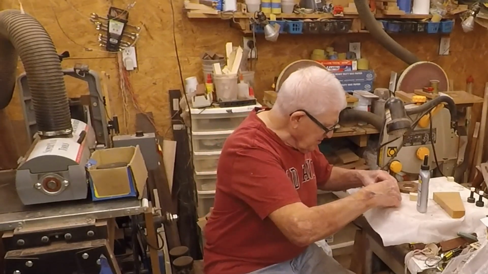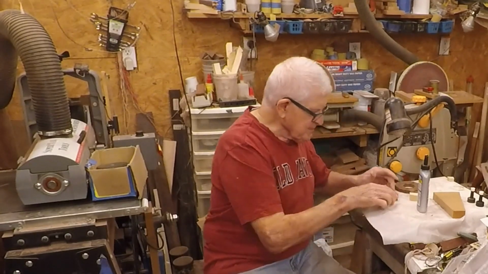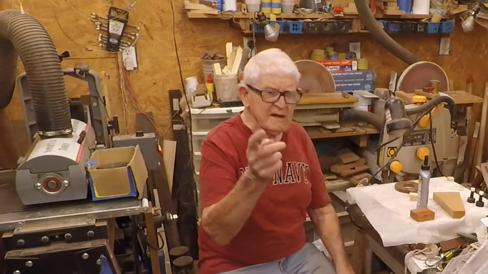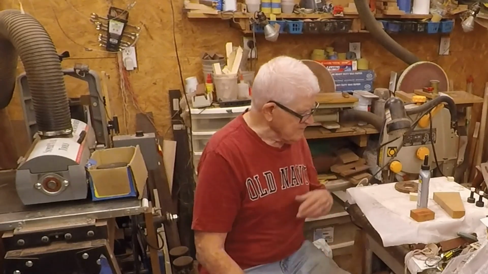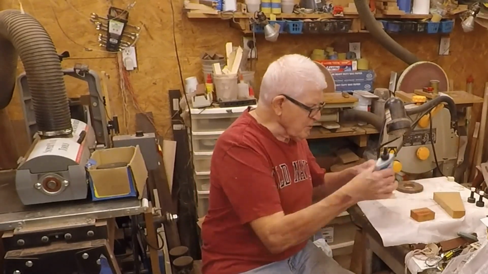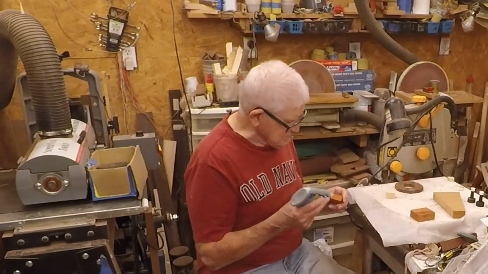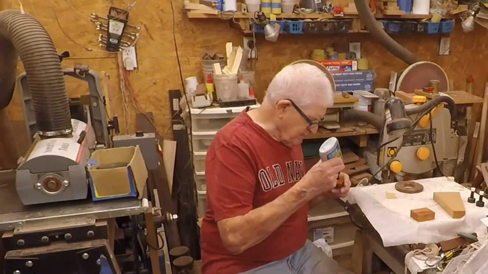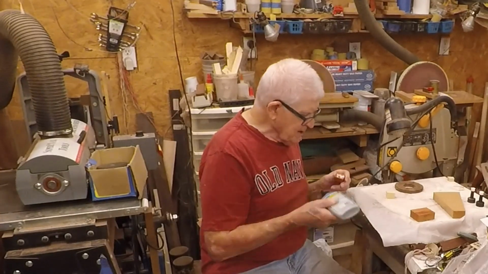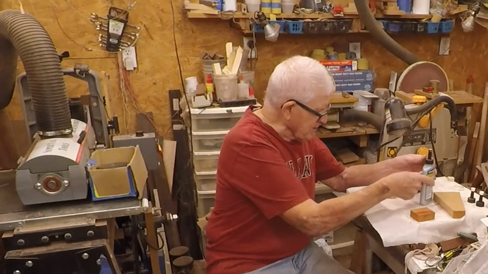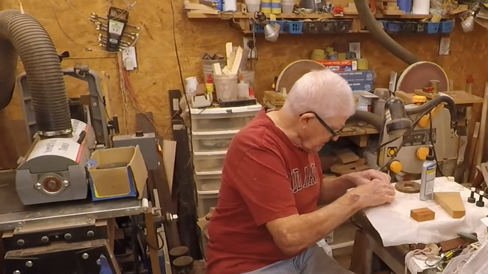Rub them together. Leave them set for 15 minutes and then try pulling them apart yourself. If your shop's at normal temperature, 15 minutes is good. If your shop is cold, real cold, it may take a little bit longer. But 15 minutes should be good.